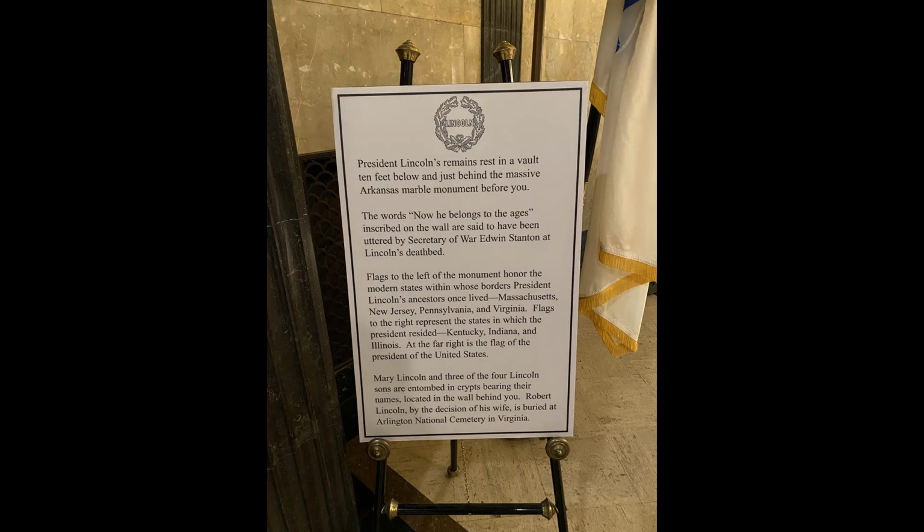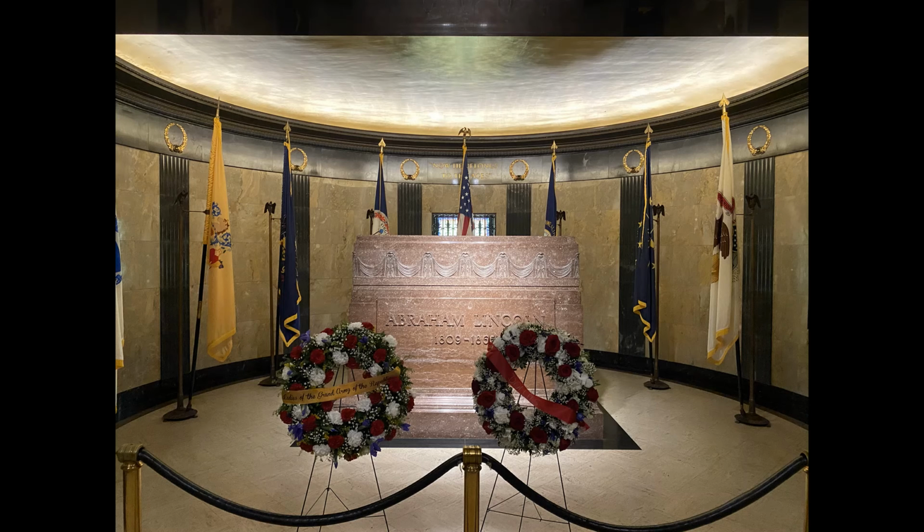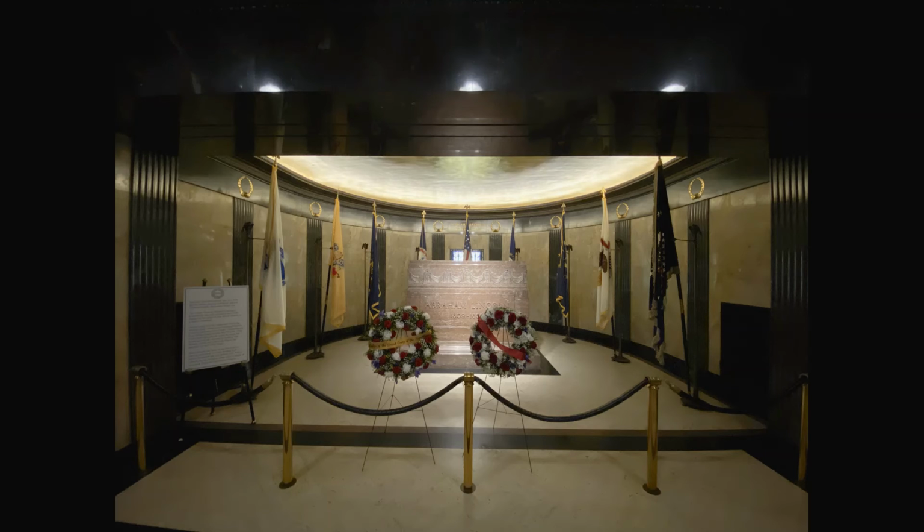On the north side, 10 feet below the marble floor of the burial chamber in a concrete vault, lie Lincoln's remains. The granite cenotaph marks the gravesite and is flanked by the presidential flag and the flags of the states Lincoln and his ancestors lived. For his ancestors, the flags of Massachusetts, New Jersey, Pennsylvania, and Virginia fly. For Lincoln, the flags of Kentucky, Indiana, and Illinois are up. On the south side of the chamber are the crypts encasing the remains of Mary, Edward, Willie, and Tad Lincoln.